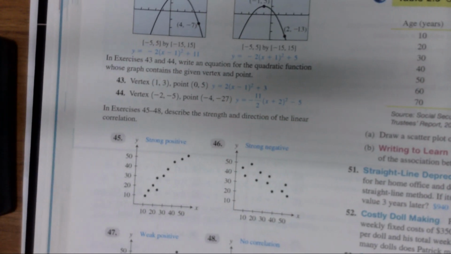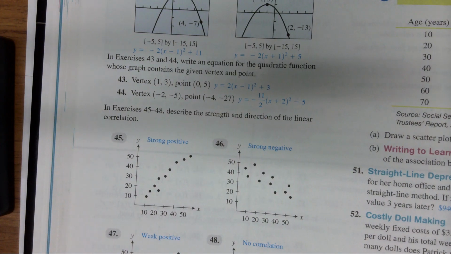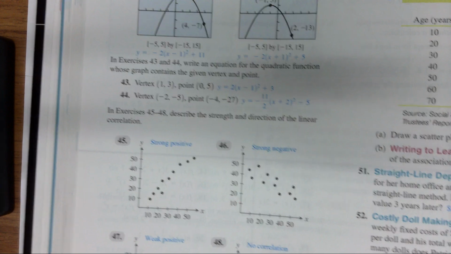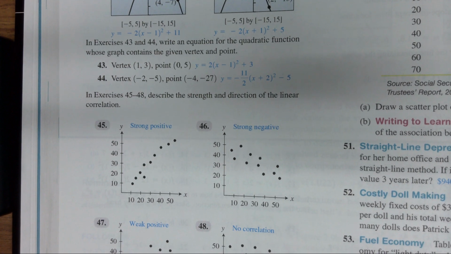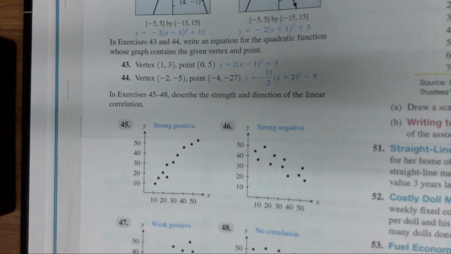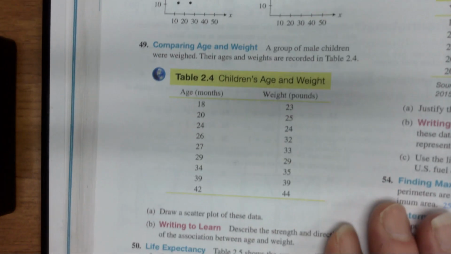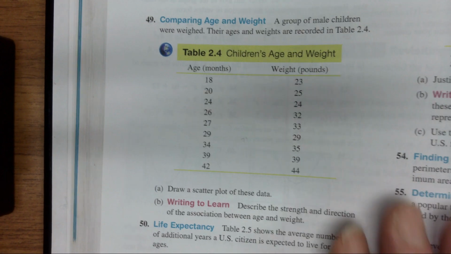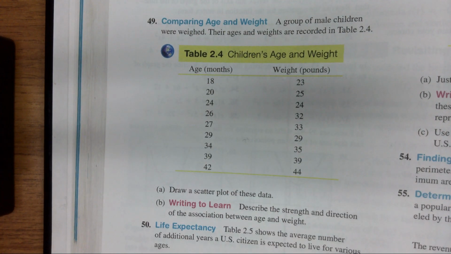Question number 49. So what we're looking at is a group of male children, their age in months, and their weight in pounds. What we're going to do is review how we make a scatter plot, how we run a linear regression.